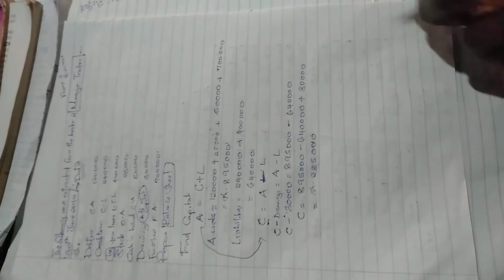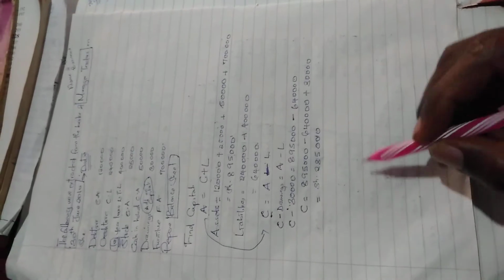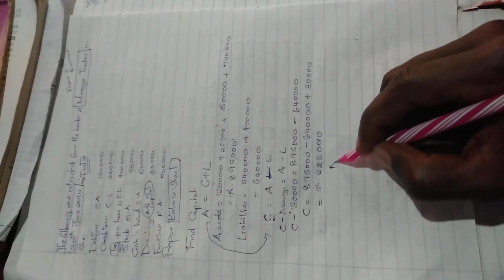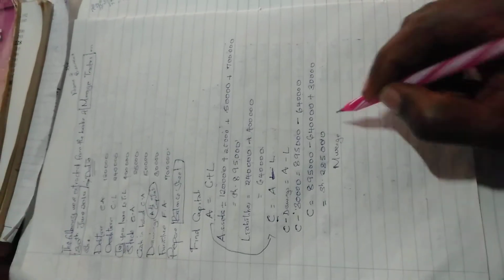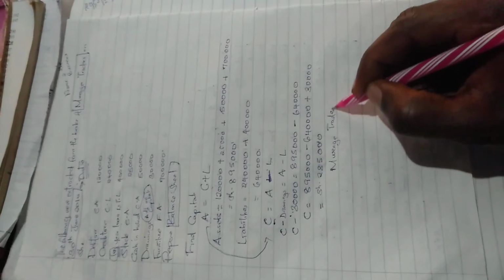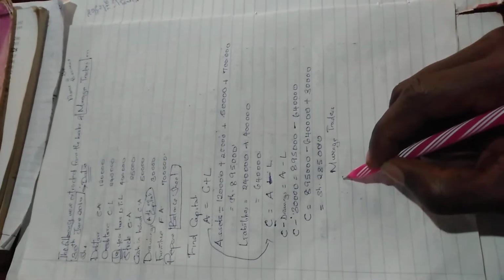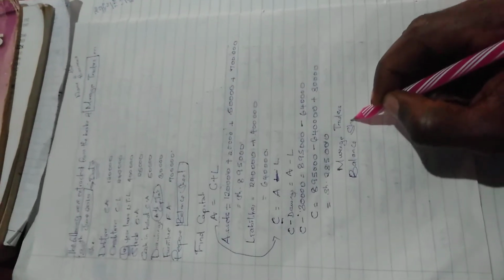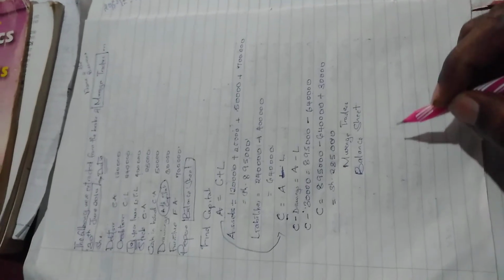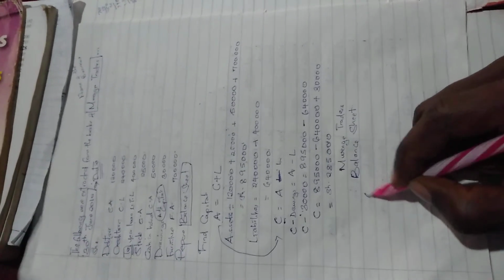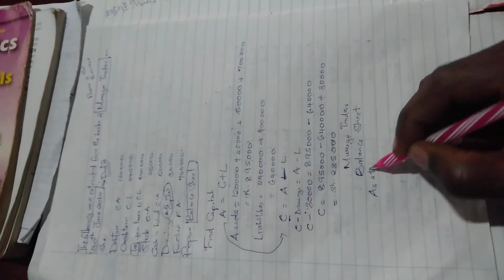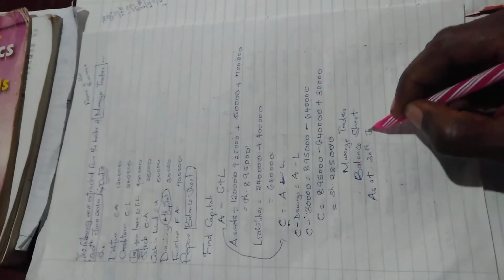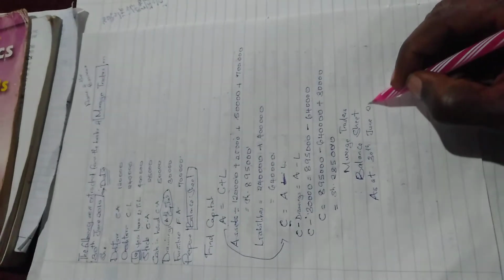Now we can draw up our balance sheet. So remember we are starting with Mwenge Traders. That is the name of the business. Then what are we preparing? We are preparing a balance sheet. So balance sheet. Then the period, the time is as at 30th June 2010.